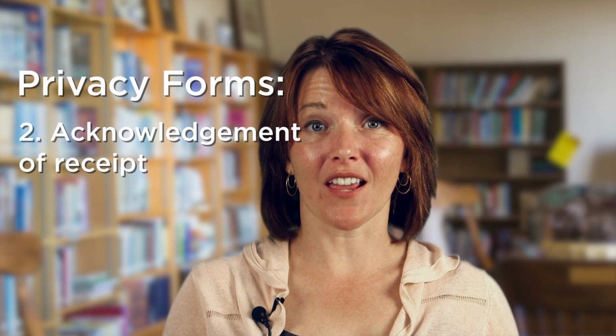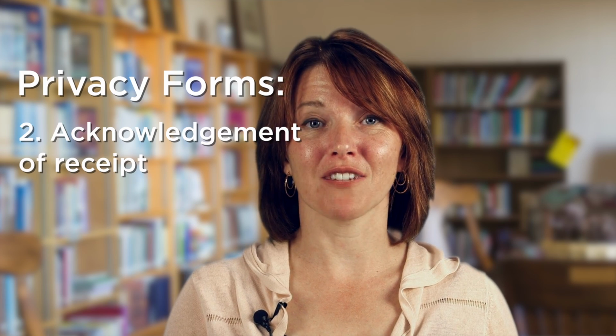So that brings us to the second form, the acknowledgement of receipt. That can be a document in itself, a separate piece of paper, or that can be in with some of your other consent forms that you have in the chart. All they're signing is that, yes, you gave me a notice of privacy practices and I received it. And it's nothing more than a signature.